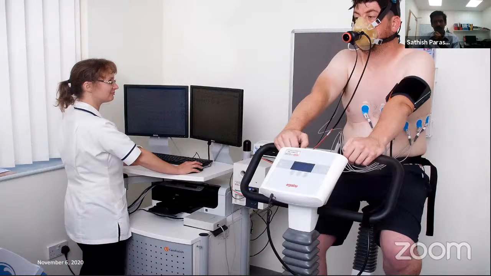So an exercise protocol is planned so that they exercise for approximately 10 minutes. Here we have a gentleman on a bicycle, resistance exercise. There are two types of protocol, a ramp or a step protocol. Ramp is very gradual, so resistance increases, for example, 5 watts every 10 seconds or 2 watts every 10 seconds. Or the step protocol, which is 25 watts every couple of minutes.